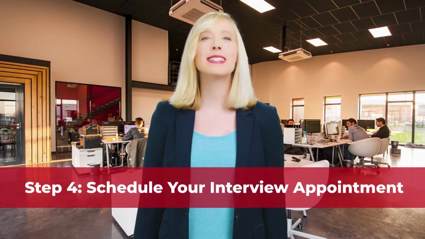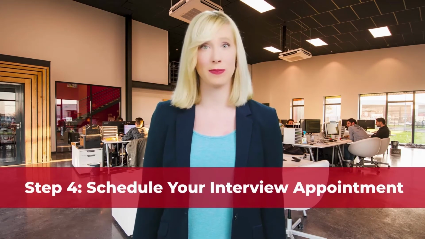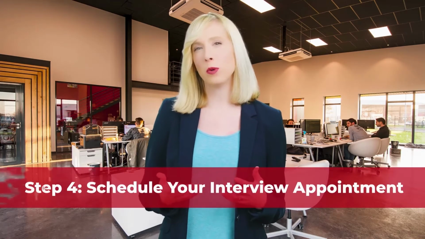Step 4. Schedule your interview appointment. You schedule your interview appointment on the U.S. Embassy or consulate website. Each consulate has different availability for appointments, so you may want to look at the next available appointment for each one because some may have availability in 2 weeks, some in 2 months, and some may not even have appointments available. Once you book the appointment, you will need to prepare for the interview.